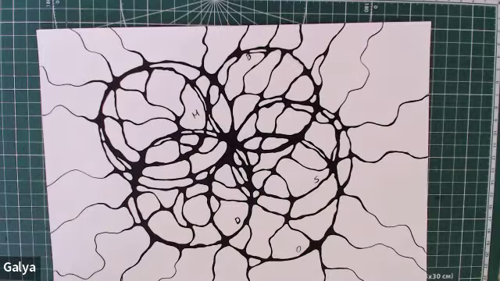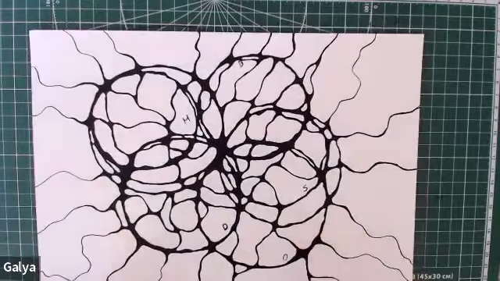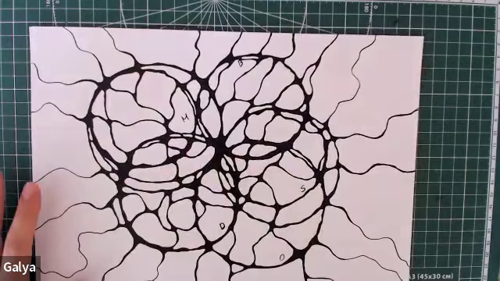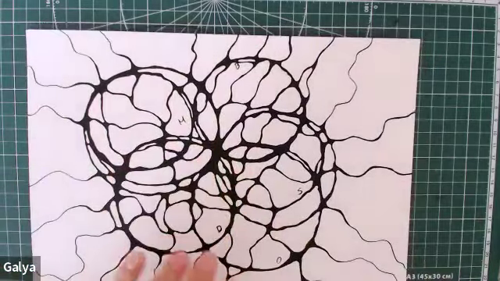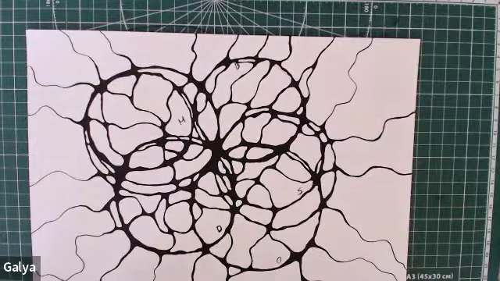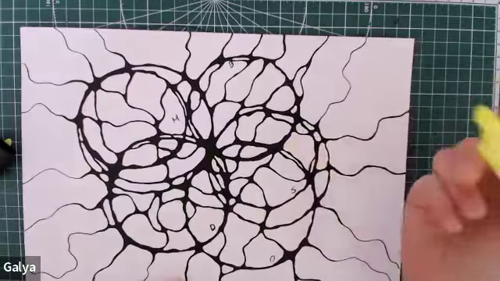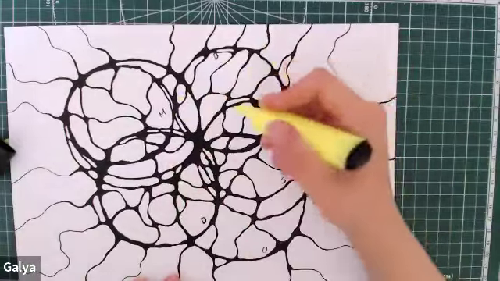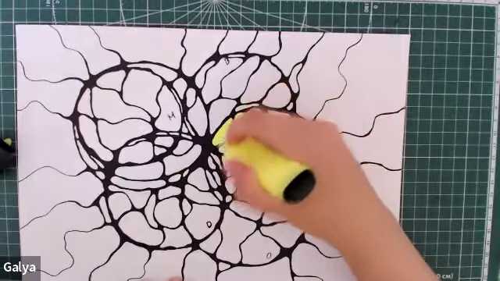And our next step is we're going to see how they're actually interacting more visibly right now, because we're going to add color. Pick the first color that speaks to you, and which element do you feel like coloring first? I'm taking this bright yellow, and I am coloring the soul.